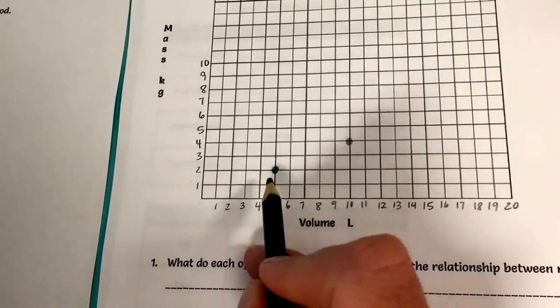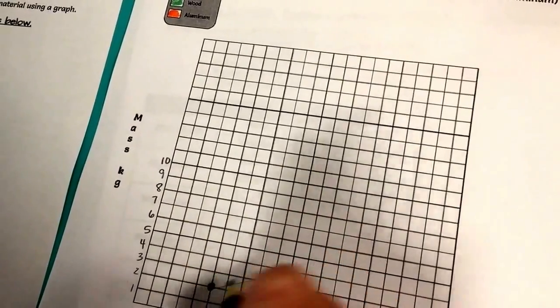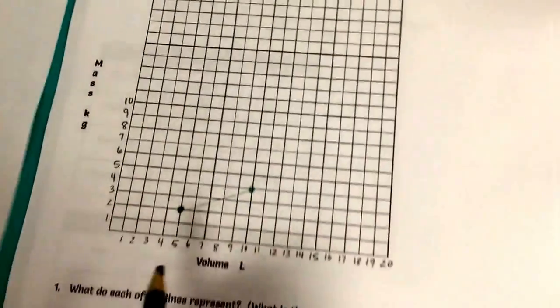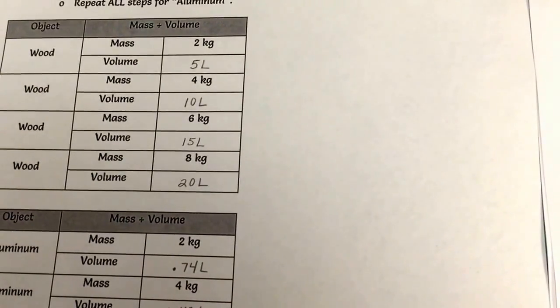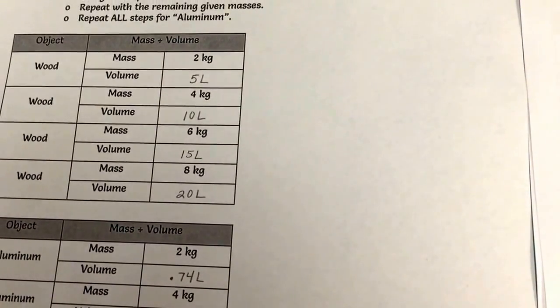And whenever I make a point, what I have to do is I have to connect the dots. So I'm just going to connect those dots with my pencil. And then I'm going to continue on so that I have 2 more. And I want you to try those 2 on your own for wood. So continue that green line or whatever color you chose.